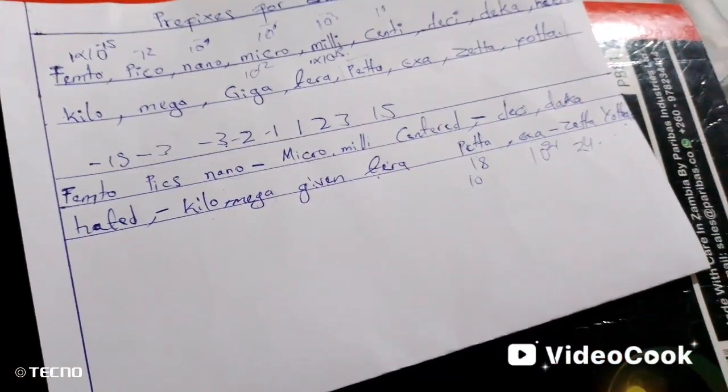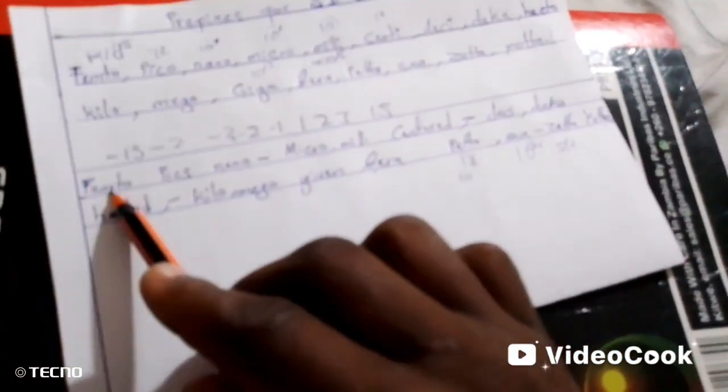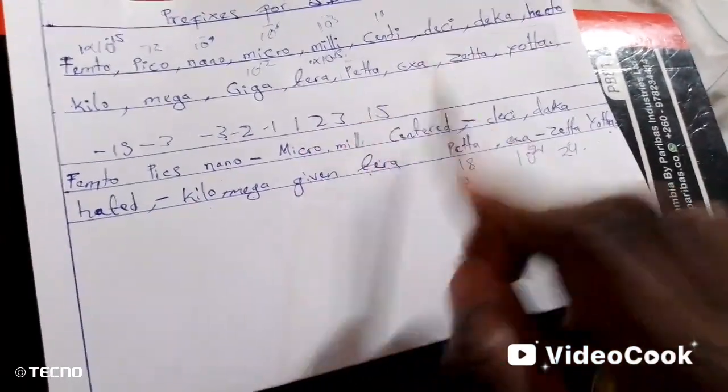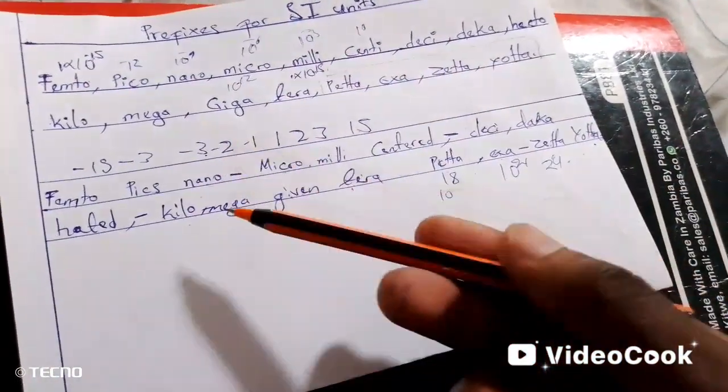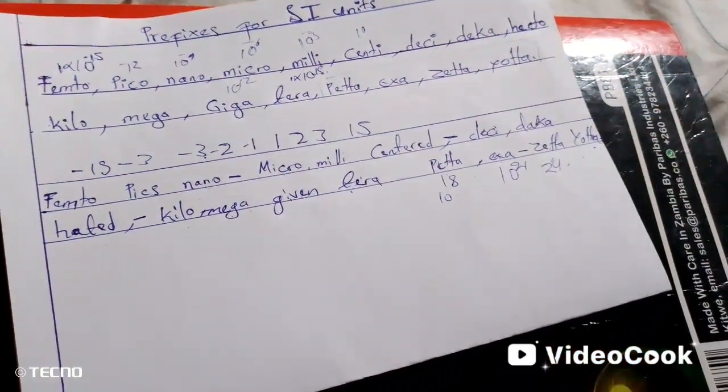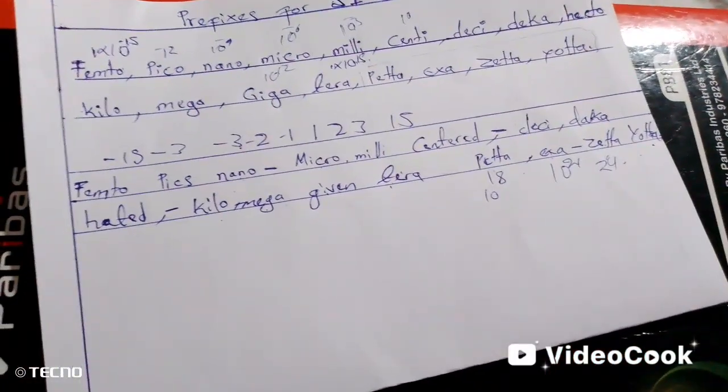So now from remembering this, let me repeat again one last time: femto, pico, nano, micro, milli, centi, deci, deca, hecto, kilo, mega, giga, tera, peta, exa, zetta, yotta.